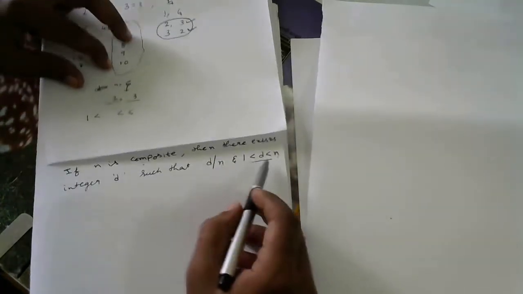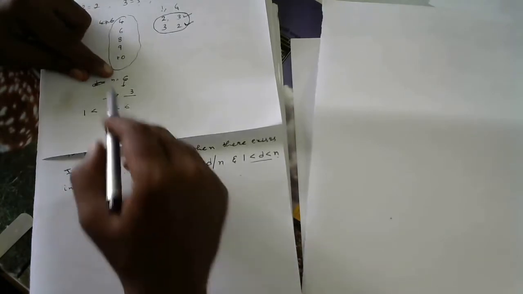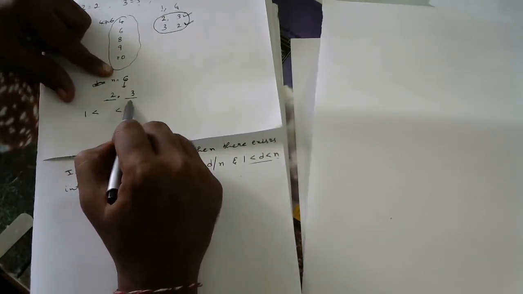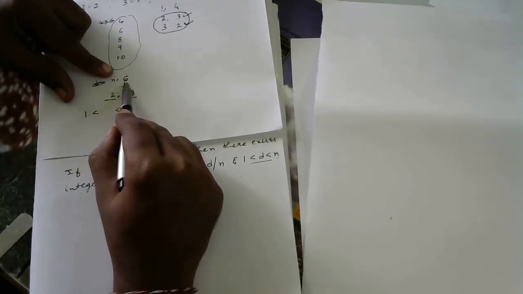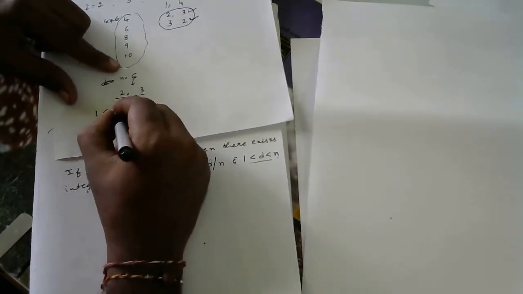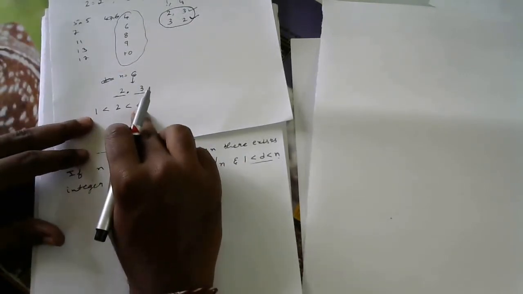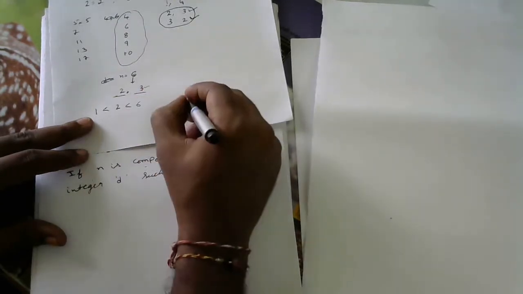Both are prime, so 2 divides 6 and 3 also divides 6, and 2 lies between 1 and 6. If I take 3 also, what do I get?